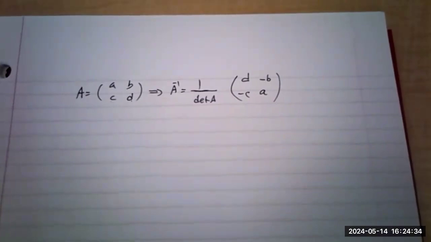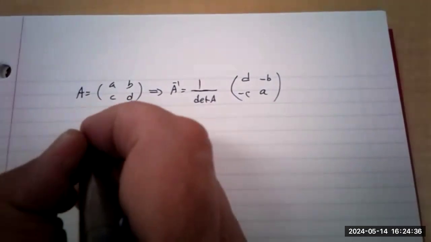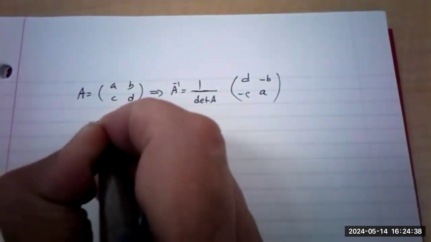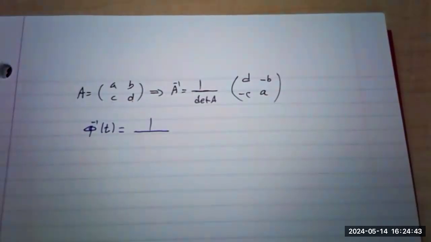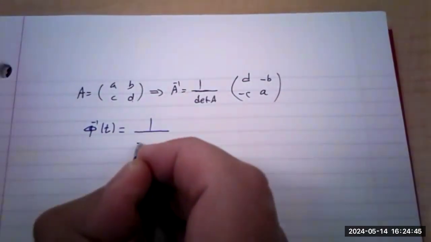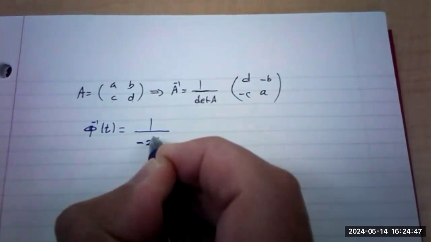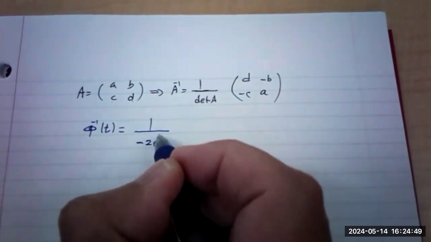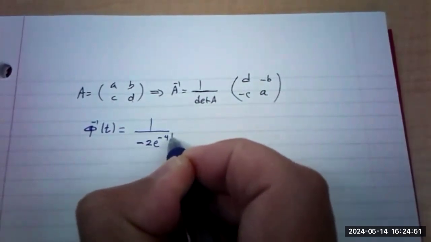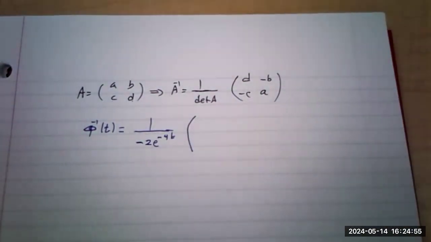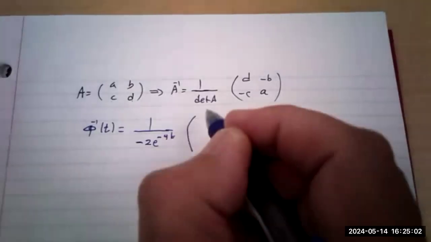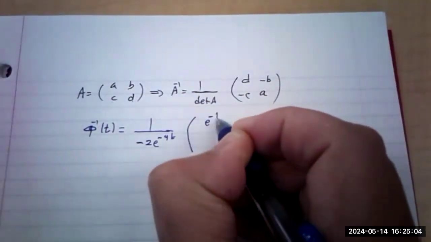So we apply it to phi inverse of t. Phi inverse of t is equal to 1 over the determinant of the matrix, which was negative 2e to the negative 4t, times the matrix. So you have the matrix of phi, switch the terms on the diagonal. If you switch the terms on the diagonal, that gives you e to the negative t.